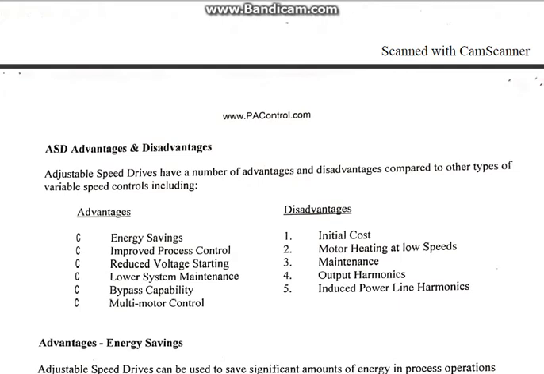So what are the disadvantages of ASDs? Its initial cost is high because we need the converter, inverter, and their control circuitries. There is high motor heating at low speeds. There is a little bit more maintenance, and more output harmonics are induced at the output, and there are induced power line harmonics. So there is a need for power filters or harmonic reduction circuitries in this type of drive.